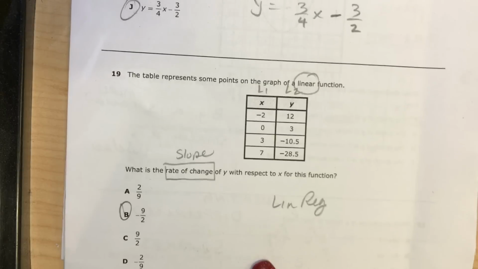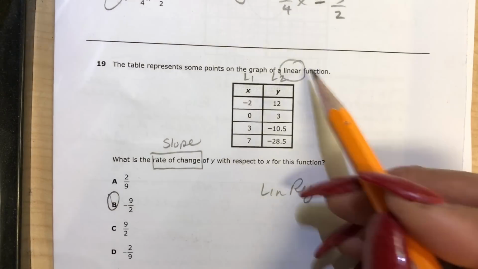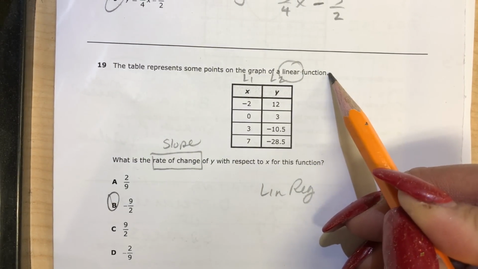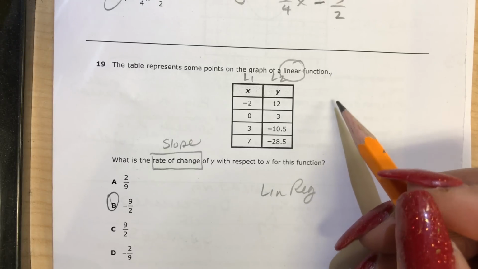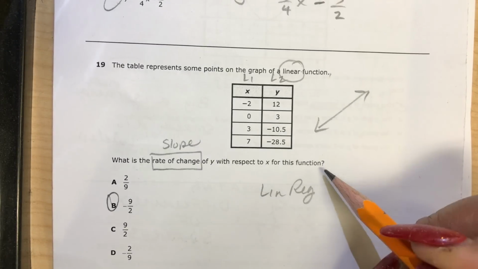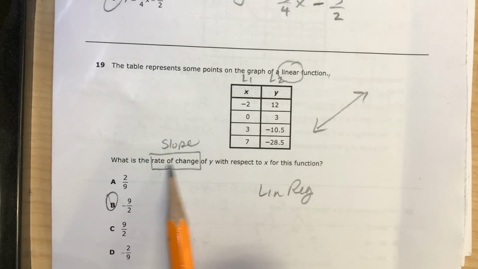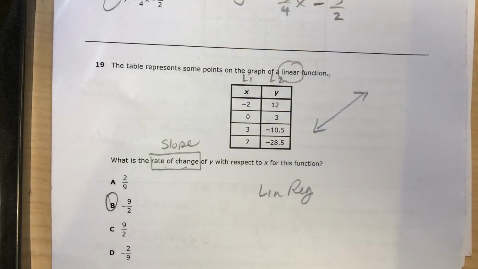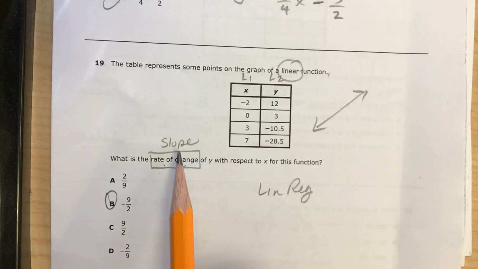Moving on, number 19. It says linear function, so we know we're dealing with something that will produce a line. It asks for the rate of change. That's another way of identifying if the problem is linear or not. Rate of change is slope.